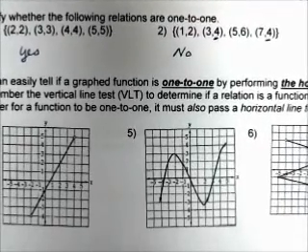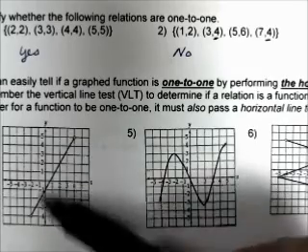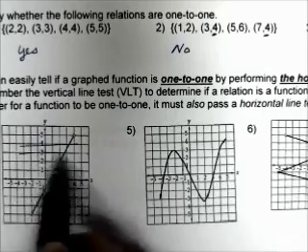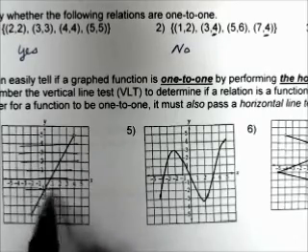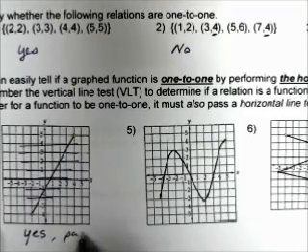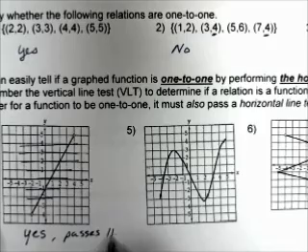So number 4, we have this graph. Yes, it is a function. Does it pass a horizontal line test? Meaning if we draw horizontal lines, do these horizontal lines intersect the graph at only one point? Yes. So it is one-to-one. Passes the horizontal line test.